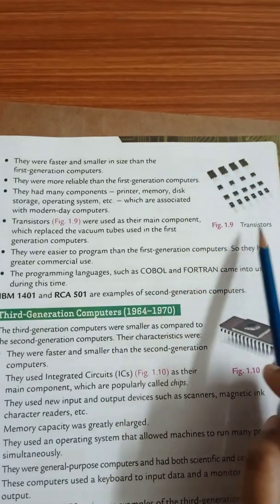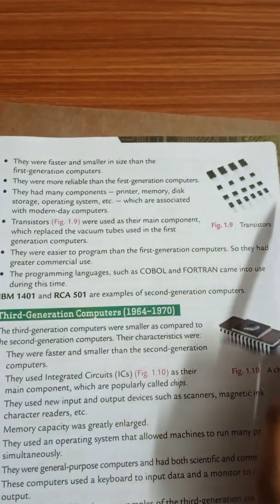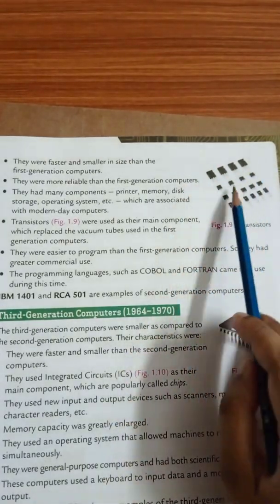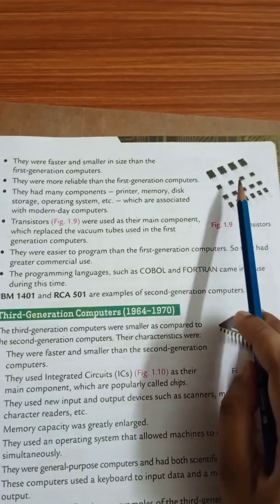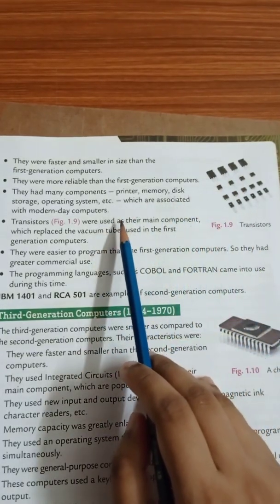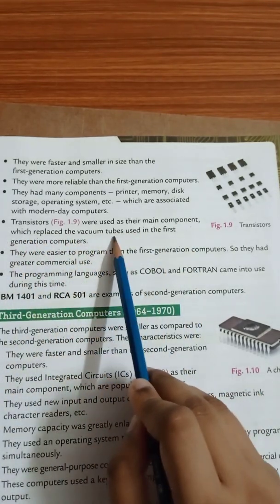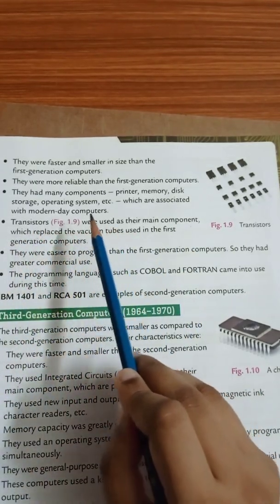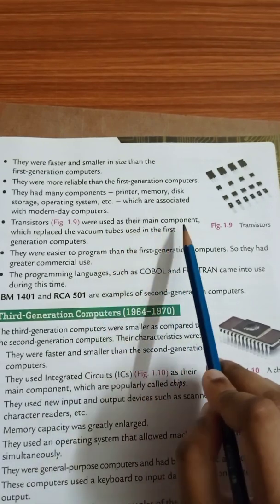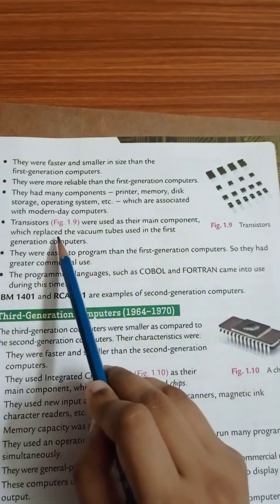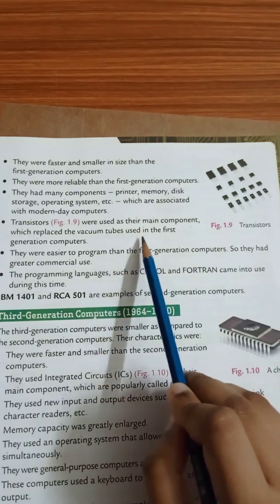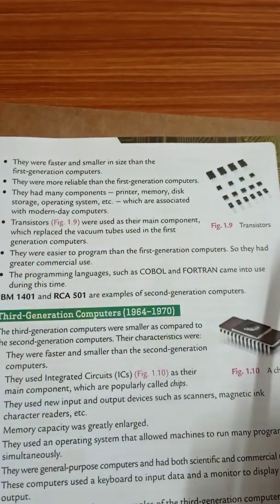This is the picture of transistor. This is the main technology or main component used in second generation computers, which replaced the vacuum tube. So transistors were used as their main component, which replaced the vacuum tubes used in first generation computers.